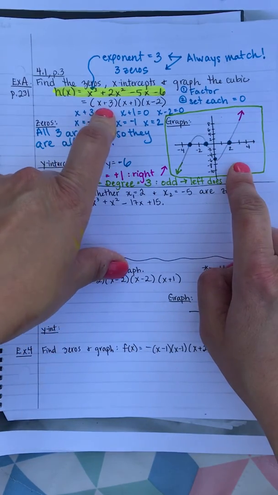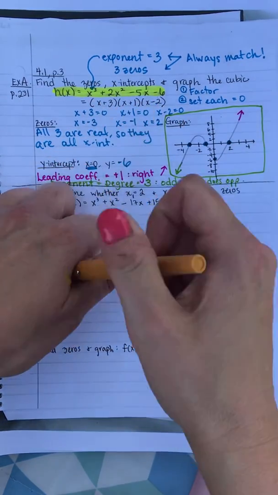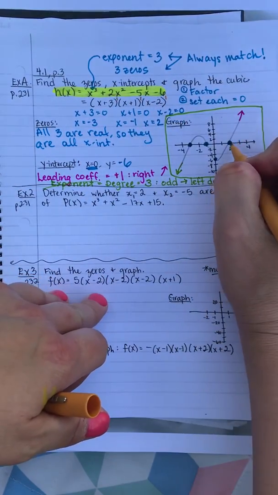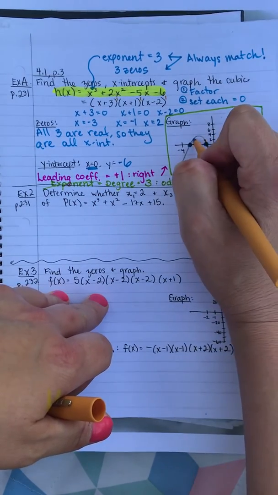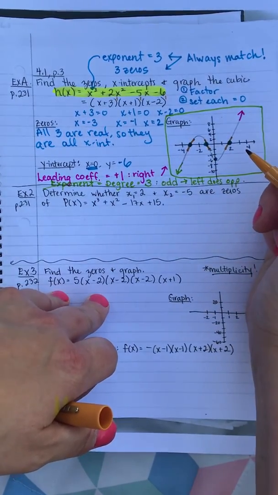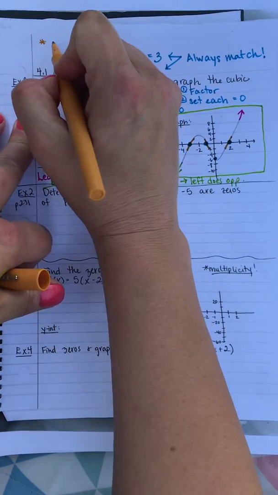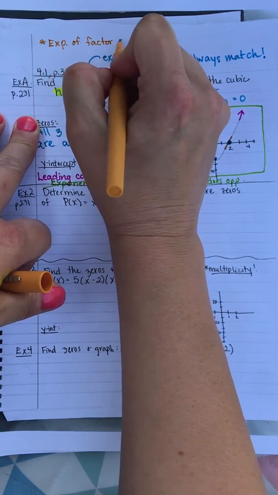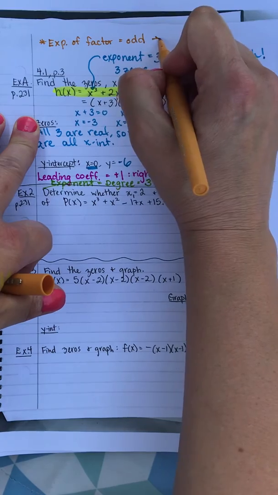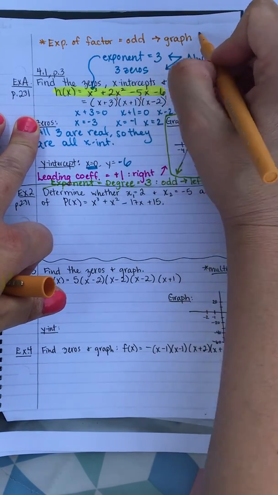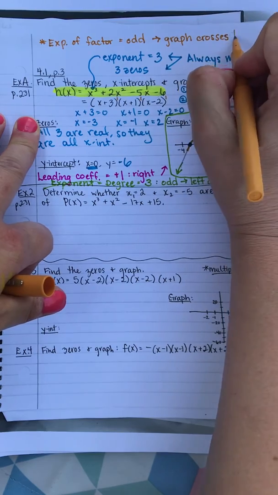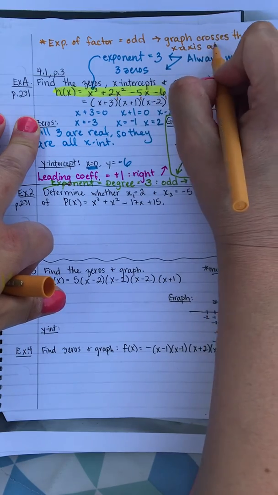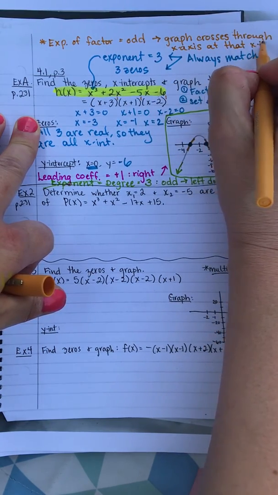All of our factors had an exponent of 1. That means our graph crossed through at every x-intercept. So when the exponent of a factor is odd, your graph crosses through the x-axis at that x-intercept.